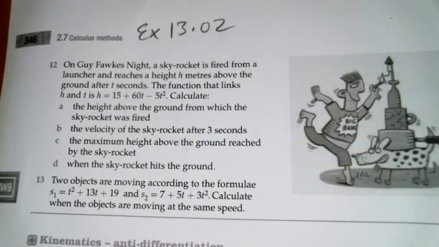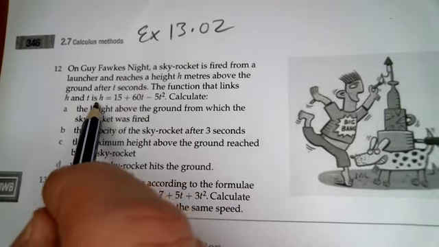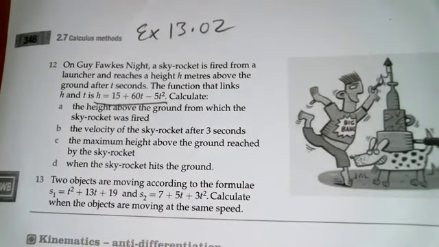Let's take a look at number 12 from 13.02. It says, on Guy Fawkes night, a skyrocket is fired from a launcher and reaches a height of h meters above the ground after t seconds. The function that links h and t is this equation here, which is the h thing here. Calculate, and I'll just go through these one after another.